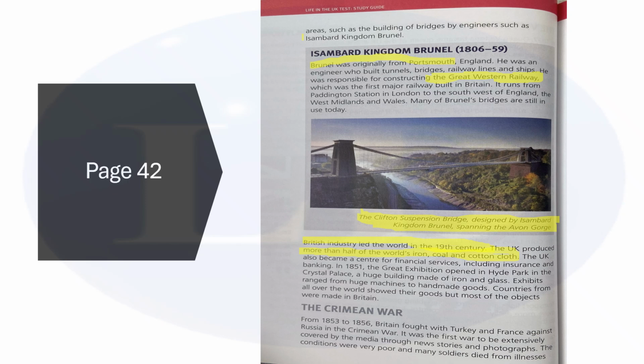In 1851, the Great Exhibition opened in Hyde Park in the Crystal Palace, a huge building made of iron and glass. Okay, so you will have a question about the exhibition in some tests. When did the Great Exhibition happen? 1851. Exhibits ranged from huge machines to handmade goods. Countries from all over the world showed their goods, and most of the objects were made in Britain. Right, that's enough. The things that I have highlighted are very, very important.